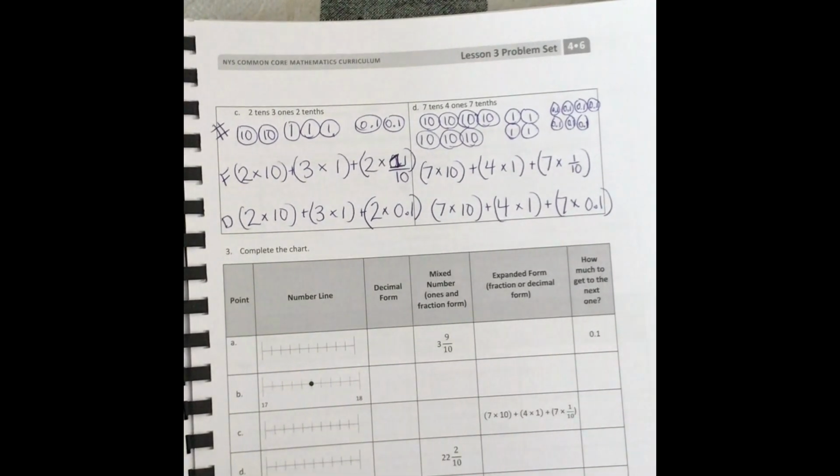If not, head over to your exit ticket for today. I gave you 2 sprints. You're going to download the sprint in Notability, set a timer for 2 minutes, and convert either a decimal to a fraction or a fraction to a decimal.